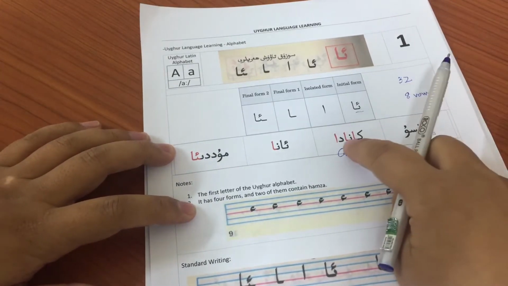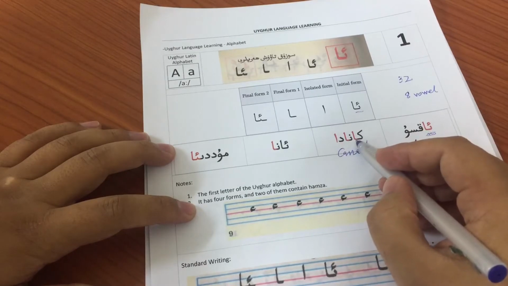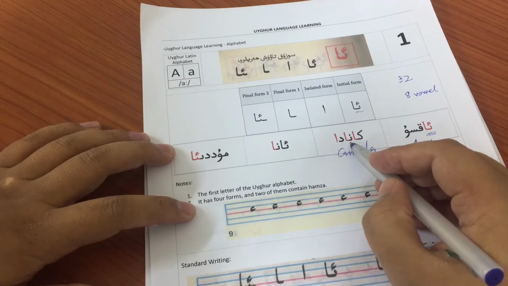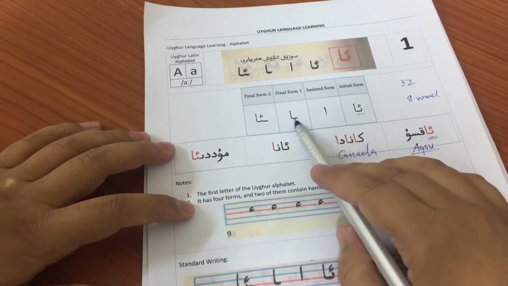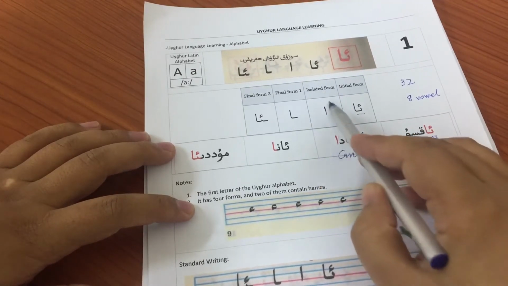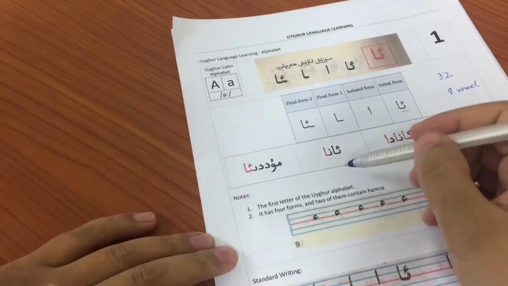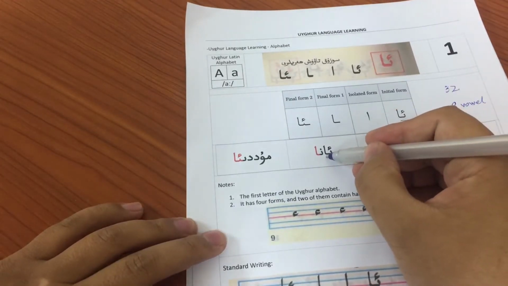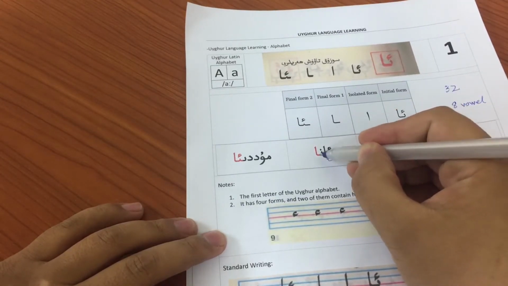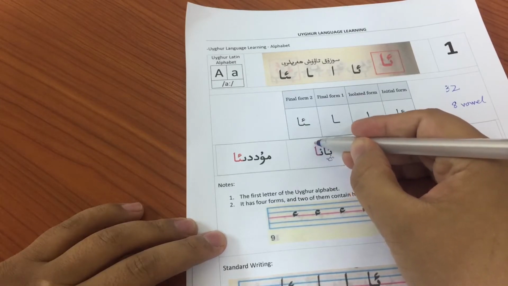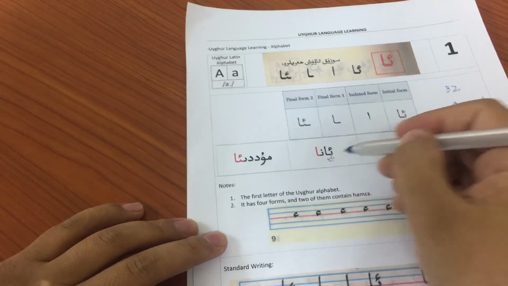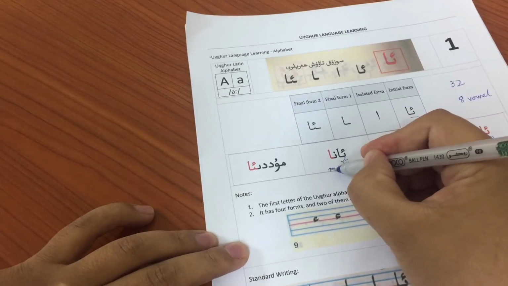You see here, in this word we have 3 A's. The first one and the second one are the final form of this A, and the last one is the isolated form of A, Canada. And here, Ana. This is the initial form, and this is the final form number 1, Ana. This word means mother.